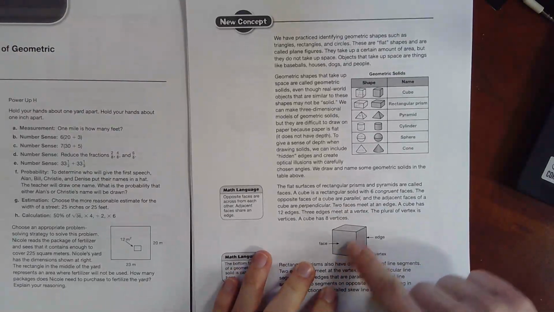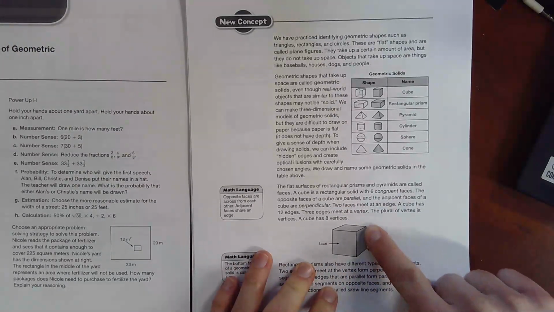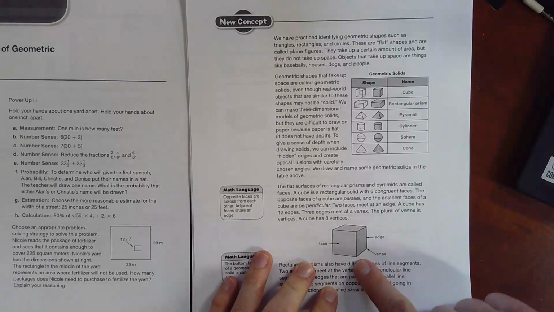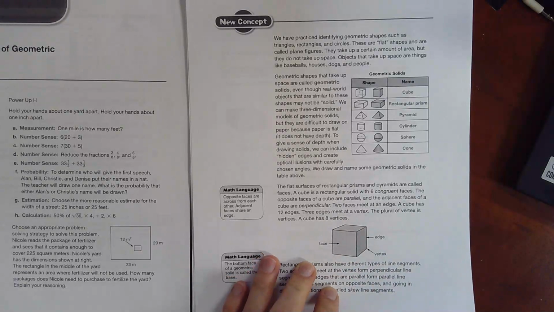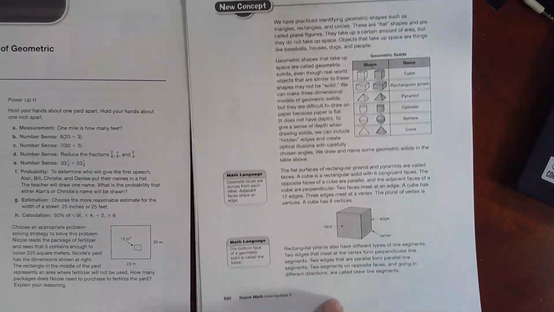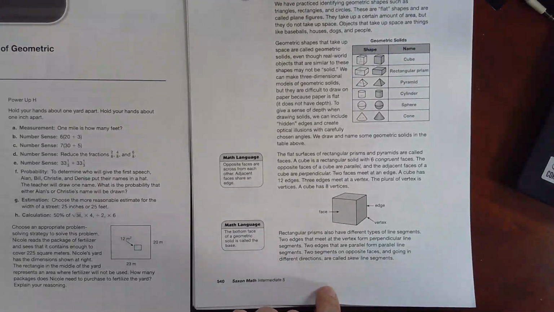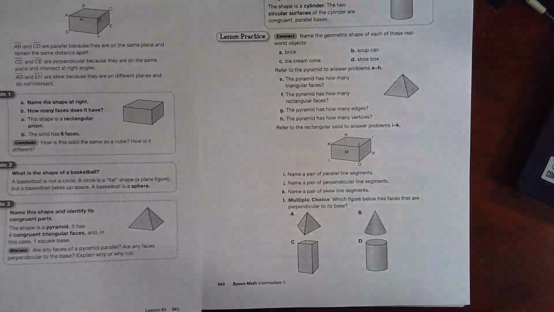They also want to give you a little bit of the terminology. This is a face, as is this and that. This is an edge, and that little point there, and this point, and that point, and that point, and that point, and that point, and that point are all vertexes, which we call vertices. So I think it does a decent job.